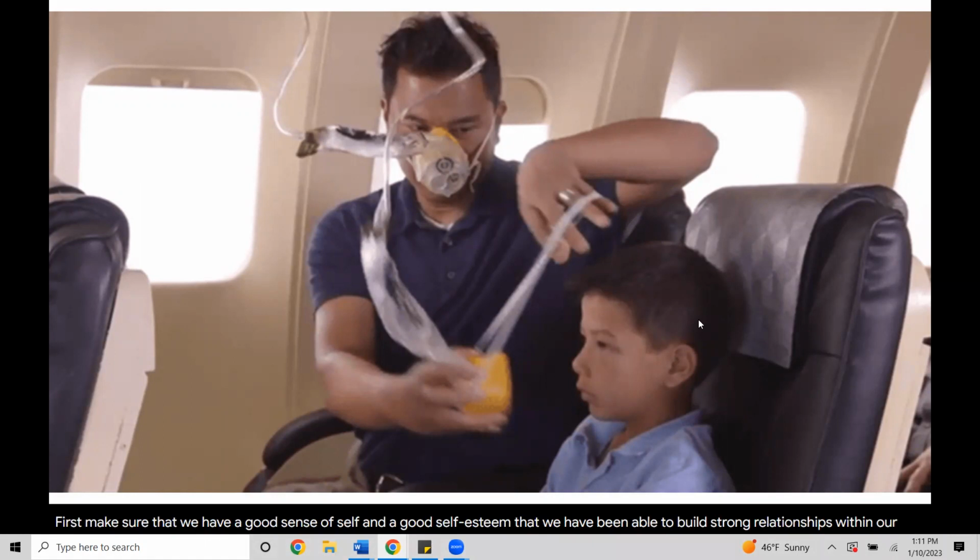So here's a picture that you might have seen in other trainings or that looks familiar if you're traveling or flying. But the idea is that you always put on your oxygen mask first before you start to take care of others. And this is a good analogy as we are thinking about developing trauma-informed classrooms.